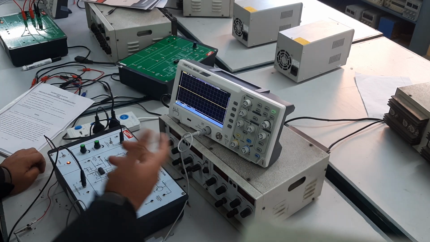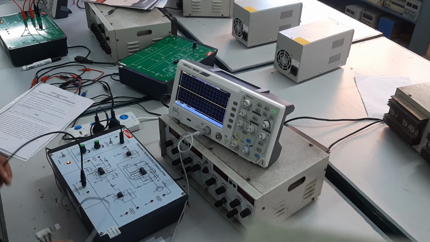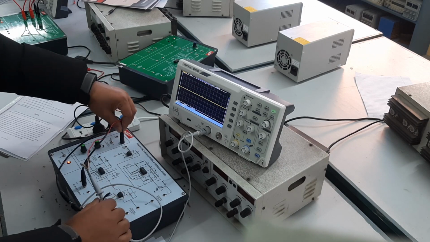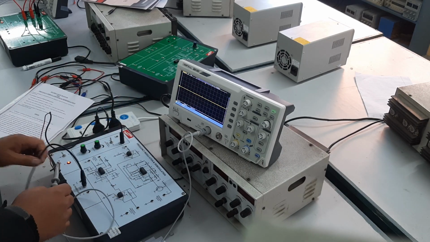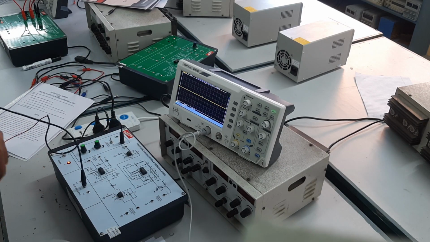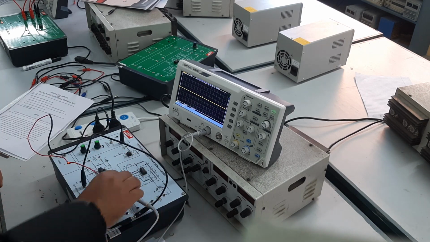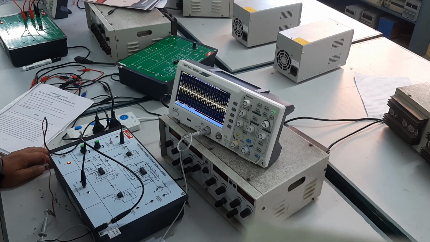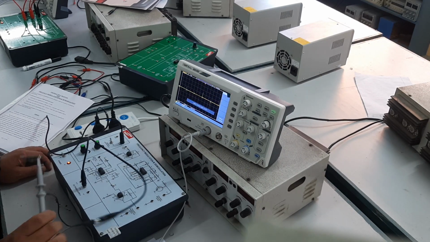So we can see here our AF signal. For this, we connected our AF signal output terminal to the positive terminal of the CRO, and the ground is common. Let's press auto set. There is no signal.